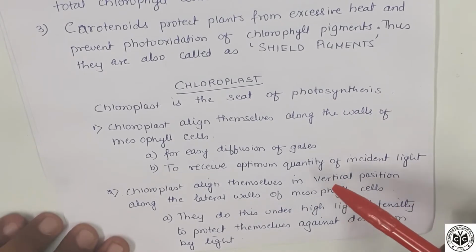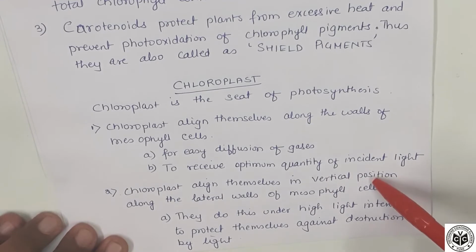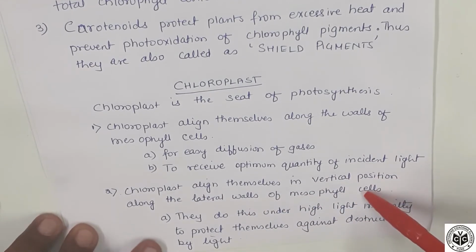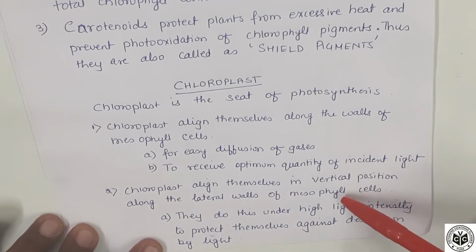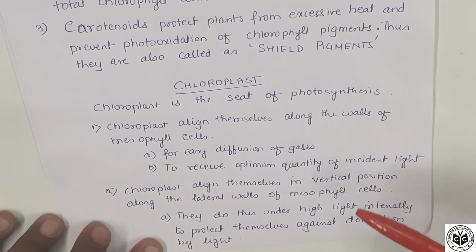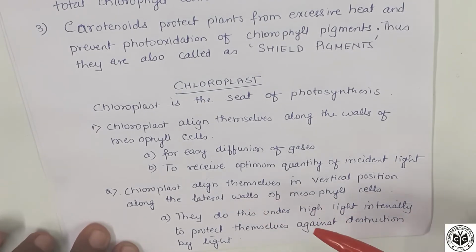Now the second point about chloroplast is that they align themselves in the vertical position along the lateral walls of the mesophyll cells. Why do they align themselves in the vertical position? The main reason is to protect themselves against destruction by light. They protect themselves against the high light intensity. High light intensity can destroy chloroplast, therefore they align themselves in the vertical position to prevent this destruction by light.